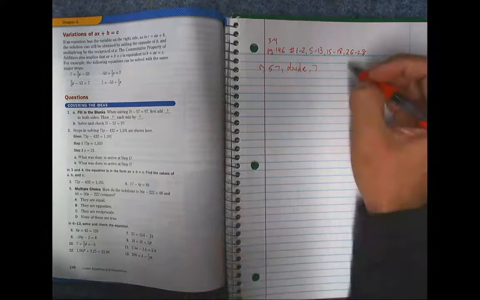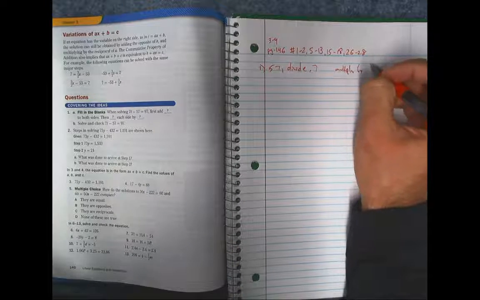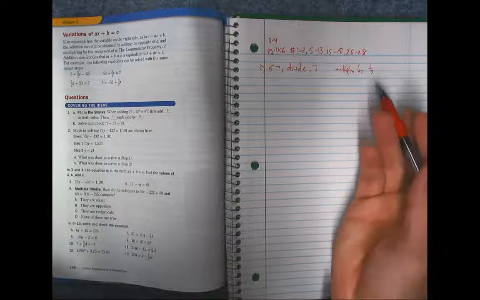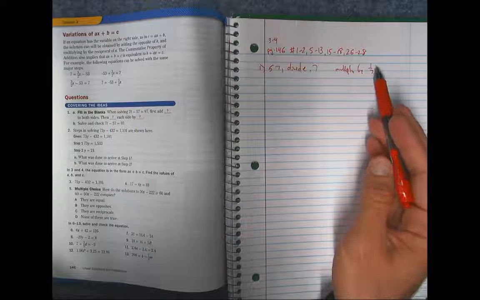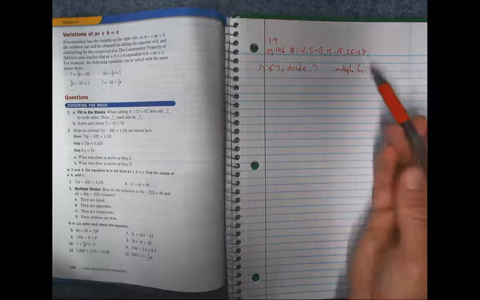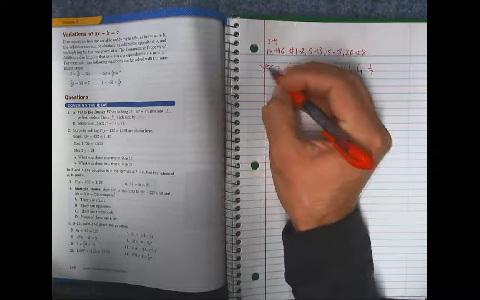But do know that multiplying by 1/7 reaches the same goal. It's the same thing. So dividing by 7, multiplying by 1/7 is the same thing. Dividing by 2 and multiplying by 1/2 is the same thing. So we want to make sure we understand that. All right, that was letter A.